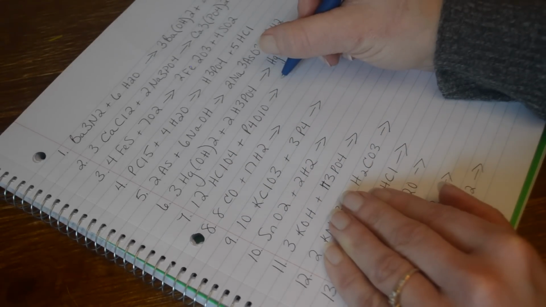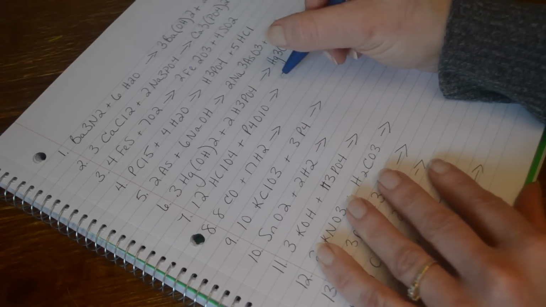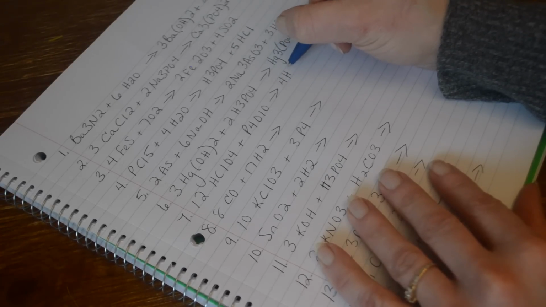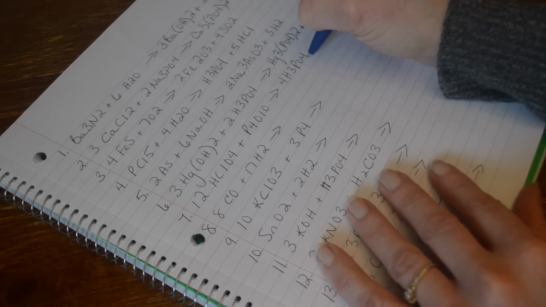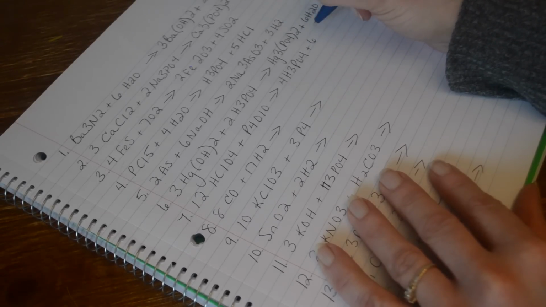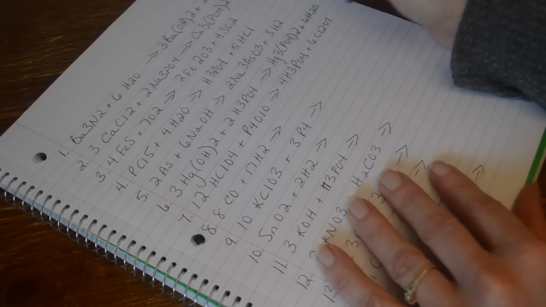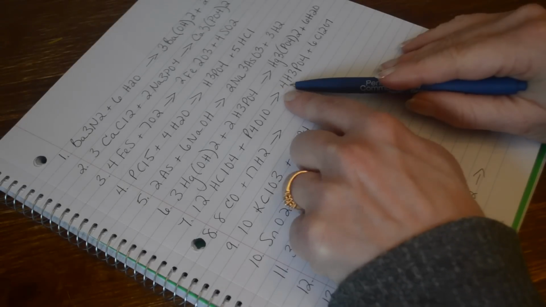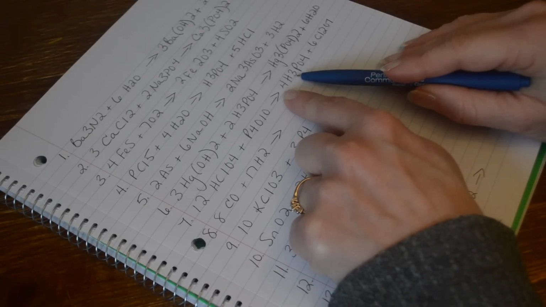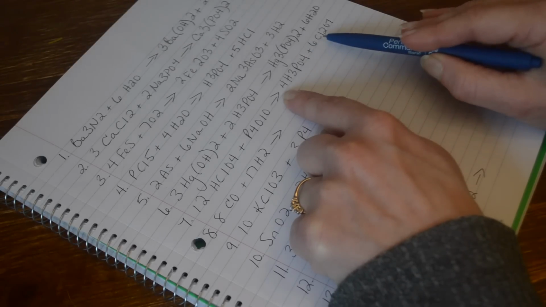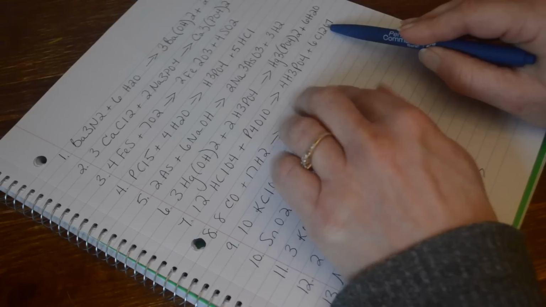And the product for number 7 is 4H3PO4 plus 6Cl2O7. Okay, again, the product is 4H3PO4 plus 6Cl2O7.